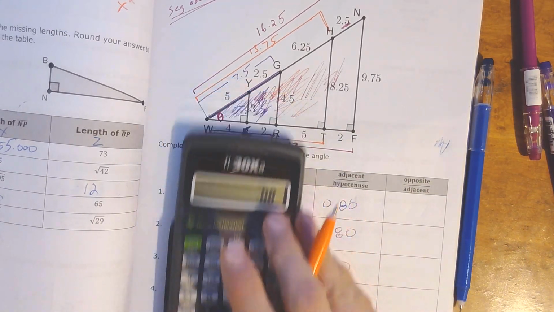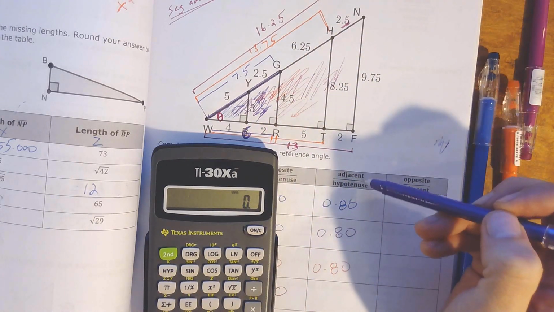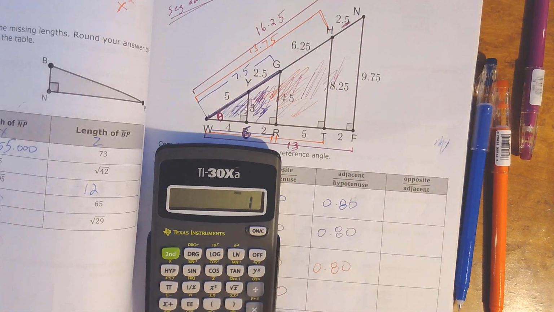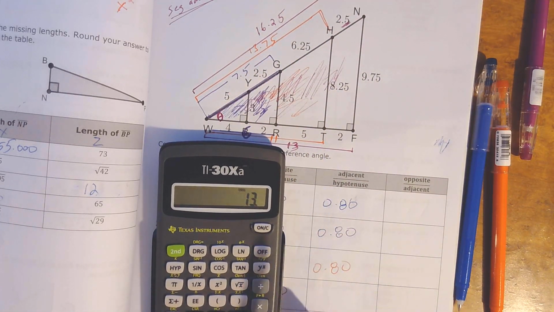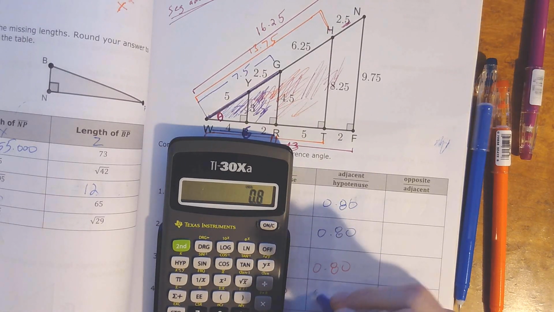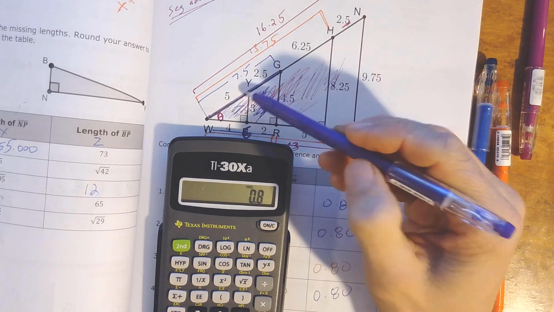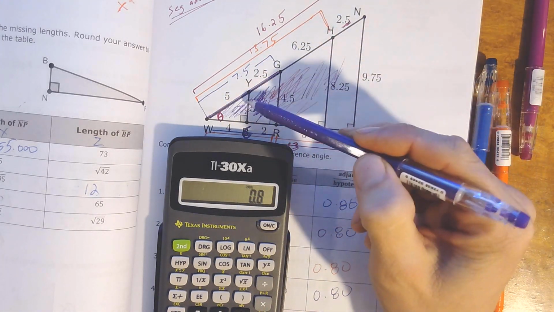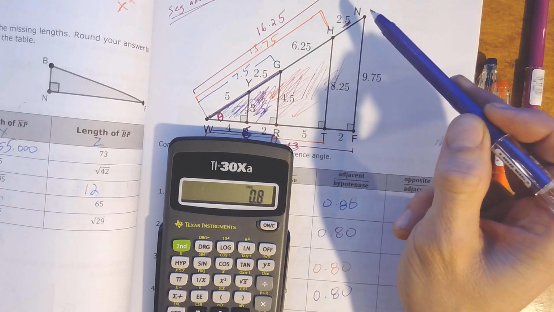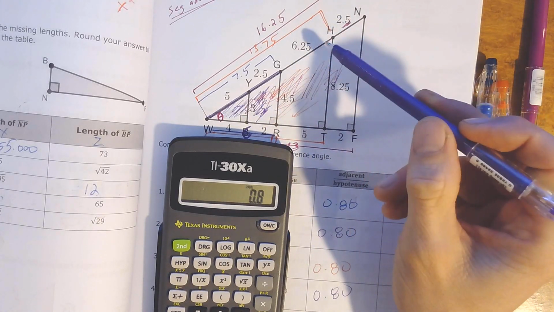And in fact, if you didn't get that value, 0.80, for the adjacent over the hypotenuse, you probably did the math wrong. 13 divided by 16.25 gives 0.80. That means that this length is 80% of this length. And that should make intuitive sense, because the hypotenuse is always going to be the longer length of the triangle.